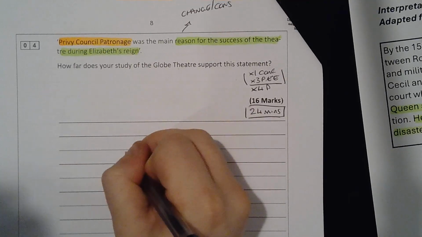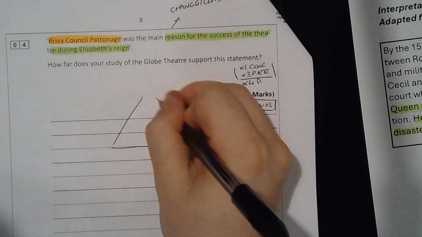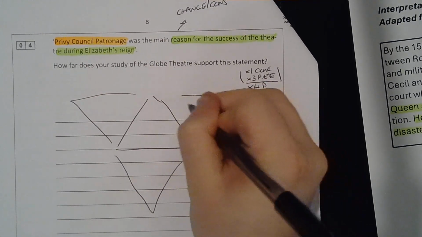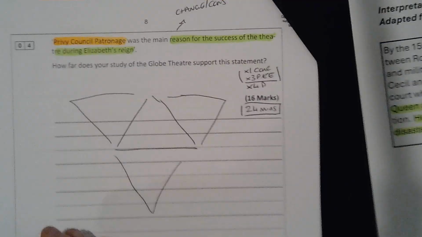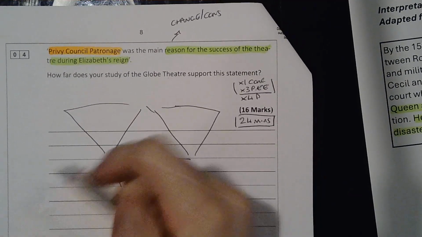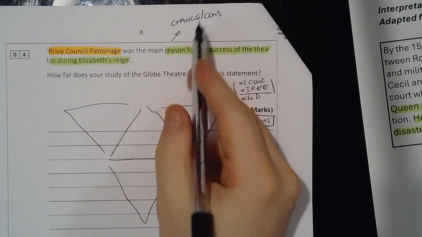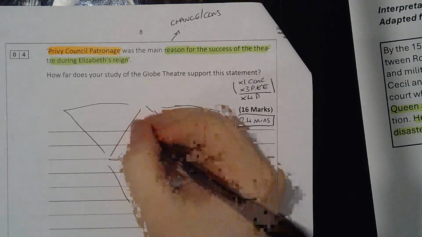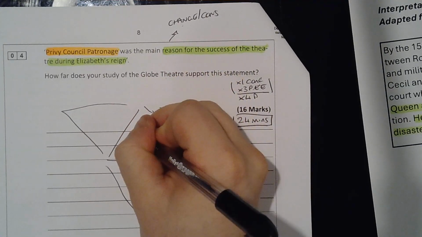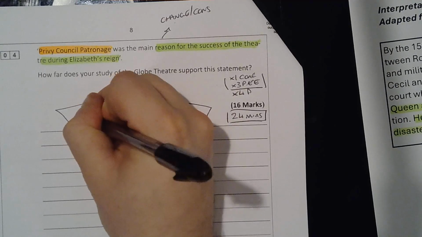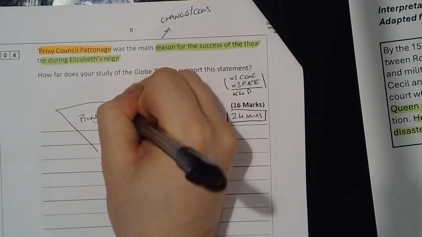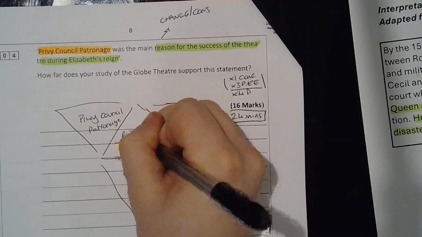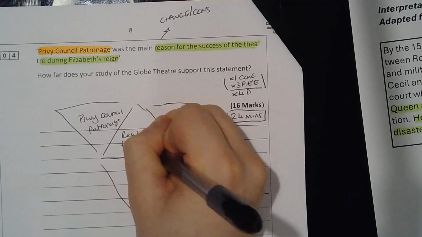So, in the centre, we draw a triangle, and then we draw triangles coming off it. So you still plan even if you've got those waggles in mind, because you want to make sure you've got those sentence starters right, that you know if it's asking about reason, change or consequence, so you can slightly adapt those waggles as you go. So here I'm going to say we know that it's Privy Council patronage is one factor, and in the centre it's going to be reasons for success.